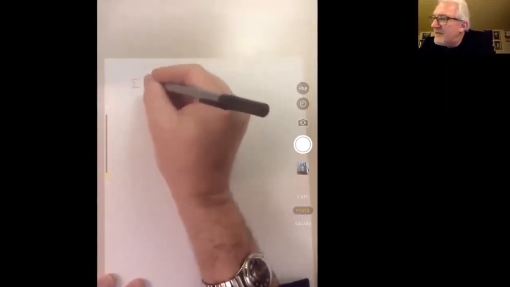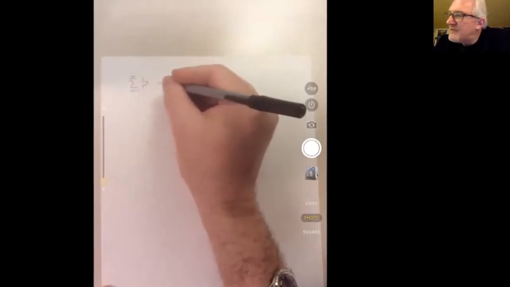So we were specifically looking at the series 1 over n squared, n equals 1 to infinity, and we were showing that this converges.